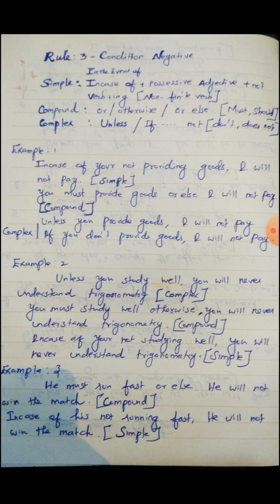Simple sentence phrases: in case of or in the event of. I said in the previous rule, in case of and in the event of both give the same meaning. So in case of, in the event of plus possessive adjective plus not plus verb plus ing. In the previous rule we won't use not, but in this rule we have to use not. Not plus verb plus ing. Verb plus ing in the sense of non-finite verb. So we can use either in case of or in the event of.